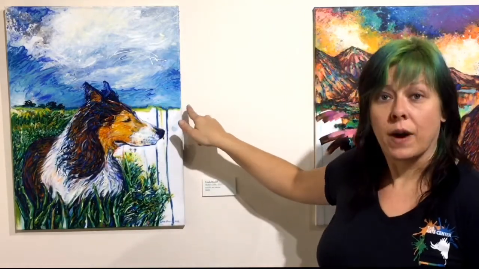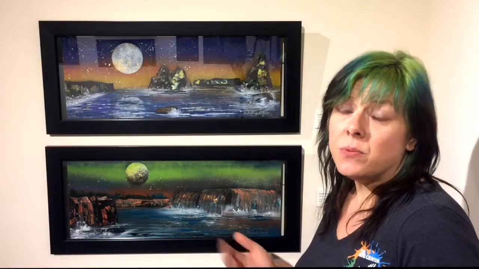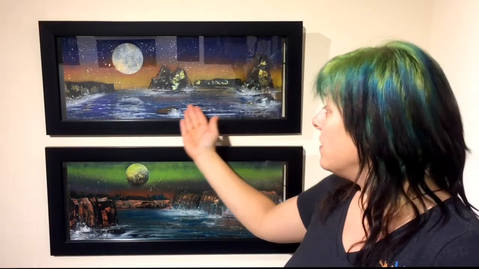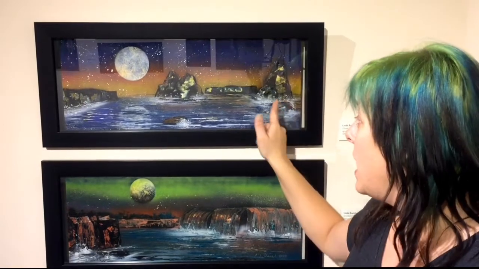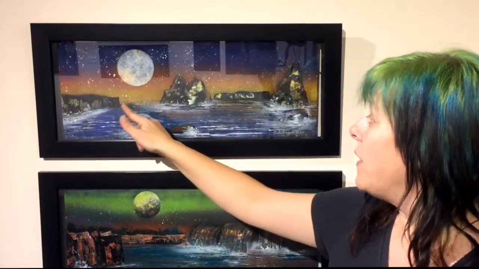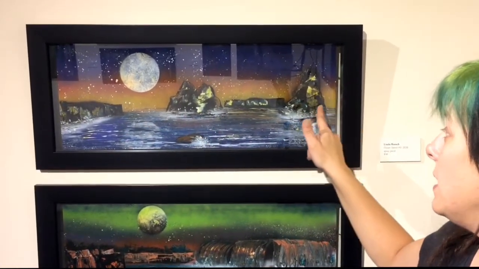along our horizon line. These two spray paint landscapes illustrate how we can also show depth and distance in a water scene. We can see that the waves and the ripples in the water appear larger in the foreground and get smaller and less defined as we move back into the distance.